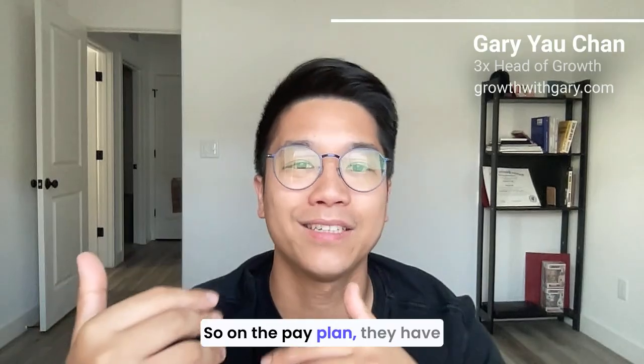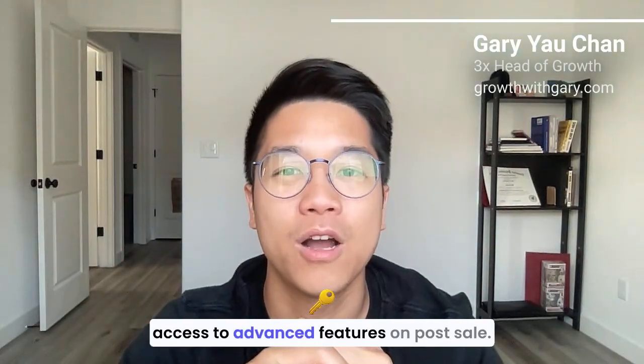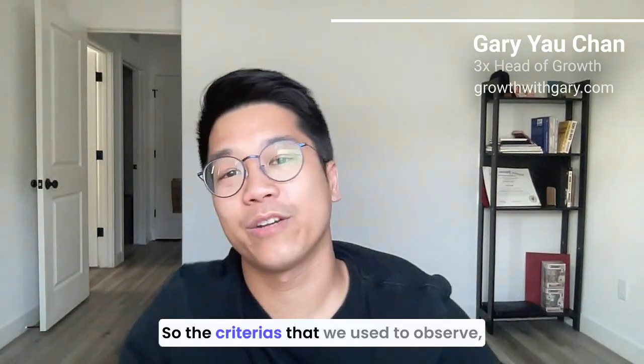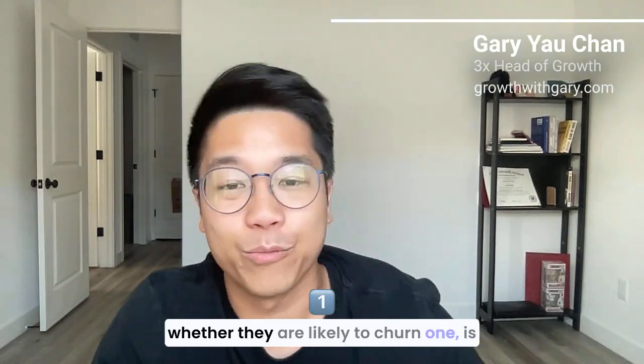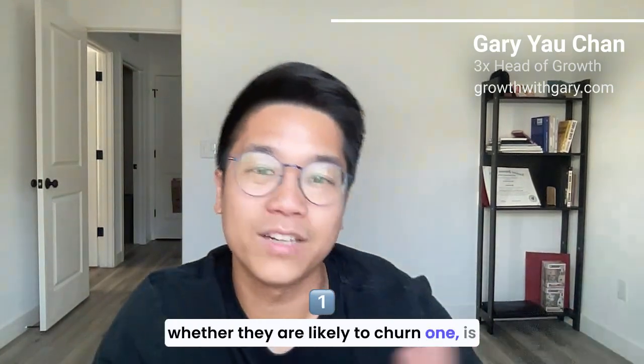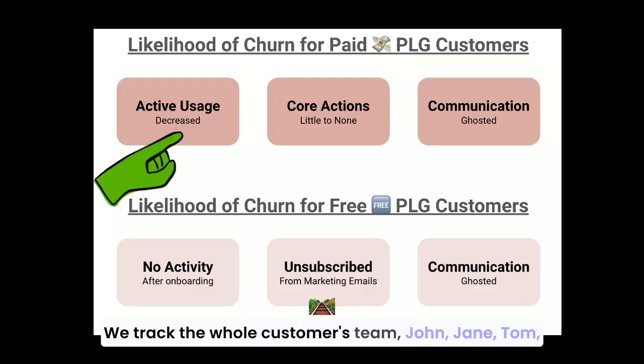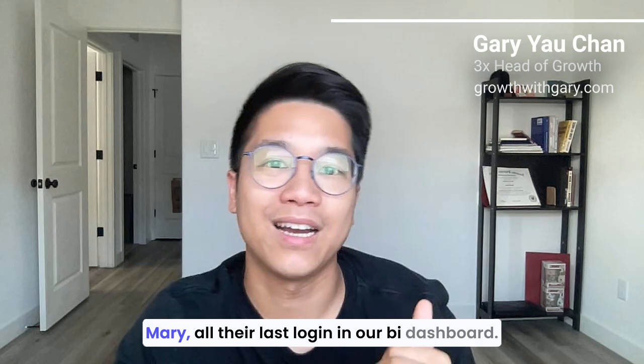On the paid plan, they have access to advanced features. Post-sale, we want to make sure that they utilize those advanced features right away. The criteria we use to observe whether they are likely to churn: one is a drop in their monthly active usage. We track the whole customer's team, John, Jane, Tom, Mary, all their last logins in our BI dashboard.